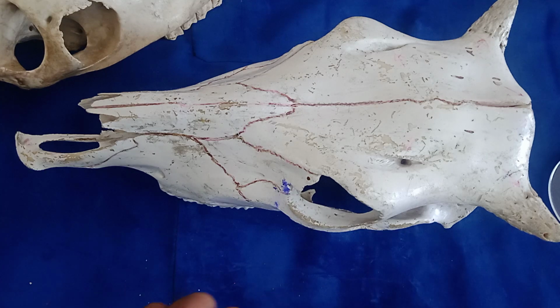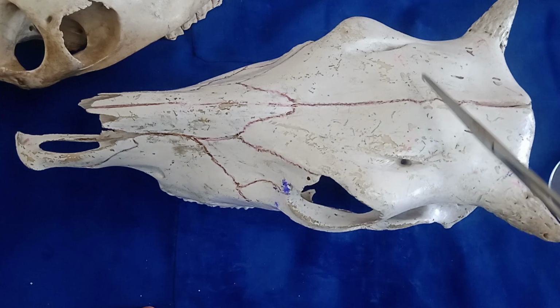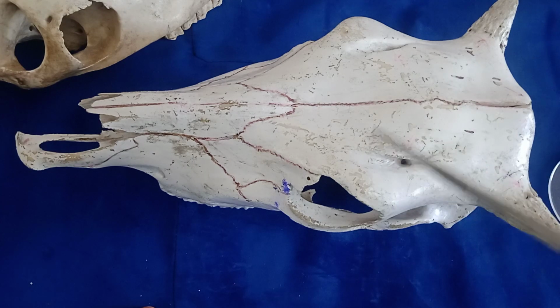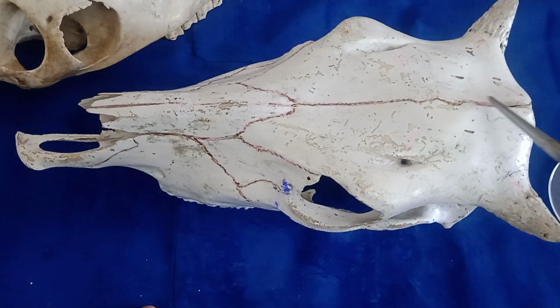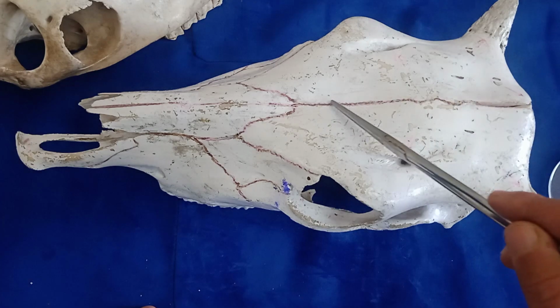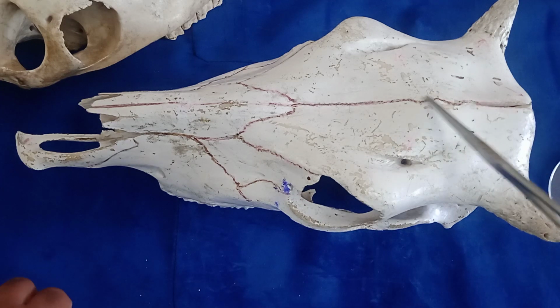So the first bone that we'll be discussing is this bone. This is the frontal bone and this is a pair. This is the one frontal bone. So this is the left frontal bone, this is the right frontal bone. And they are joined here by what is called the interfrontal suture. And when you classify this interfrontal suture, it comes under the classification of suture serrata.